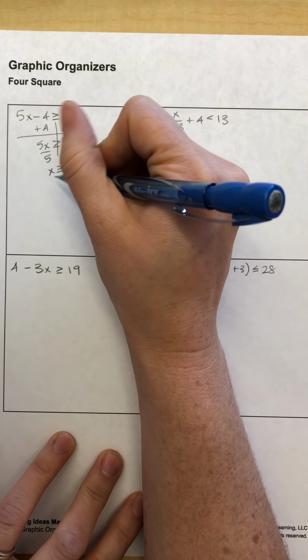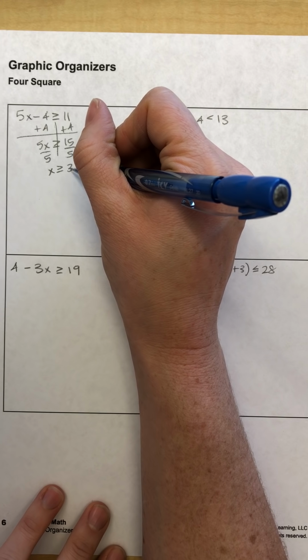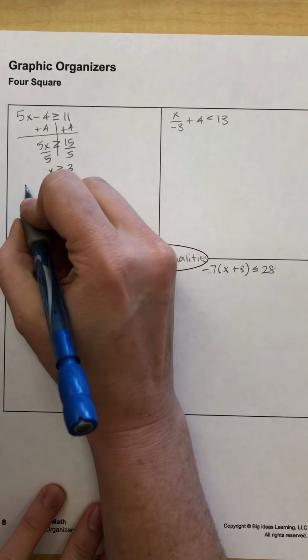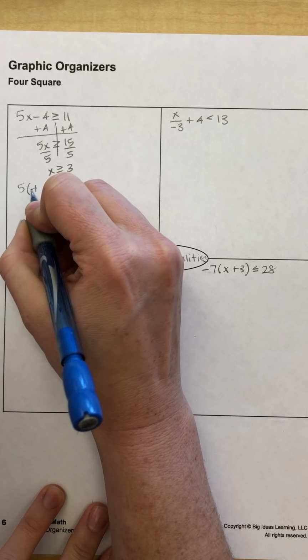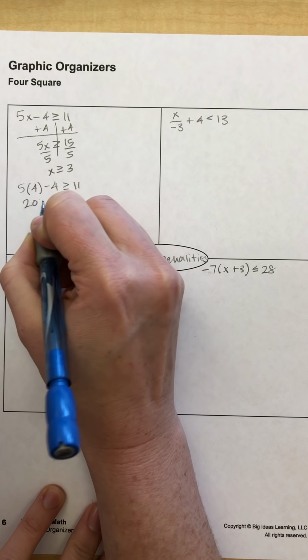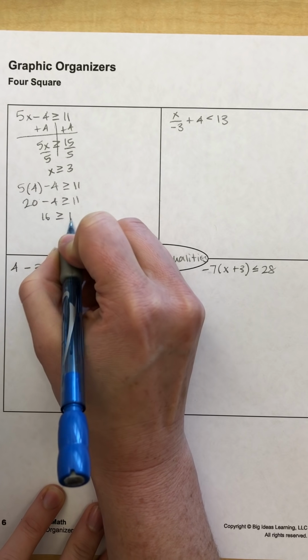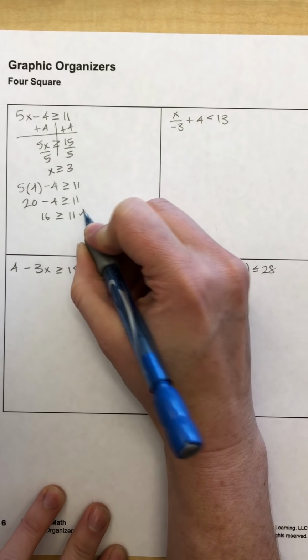So then I'm going to pick a number for x that is greater than or equal to 3, preferably greater than. So I'm going to say 4. So I'm going to do 5 times 4 minus 4 is greater than or equal to 11. 20 minus 4 is greater than or equal to 11. And so 16 is greater than or equal to 11. So yep, that works. Makes sense.